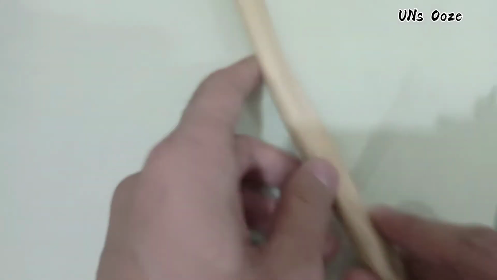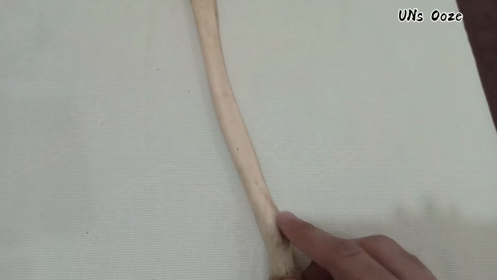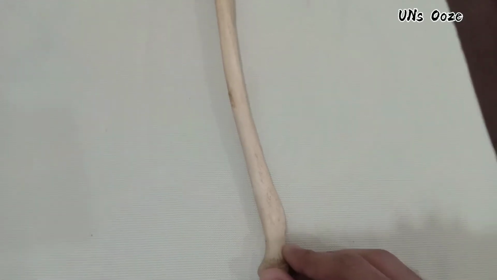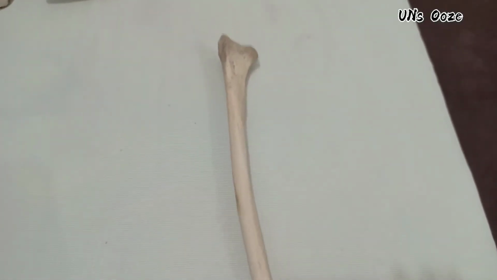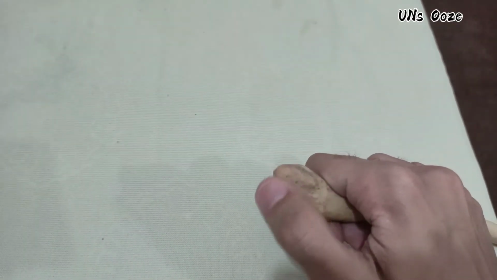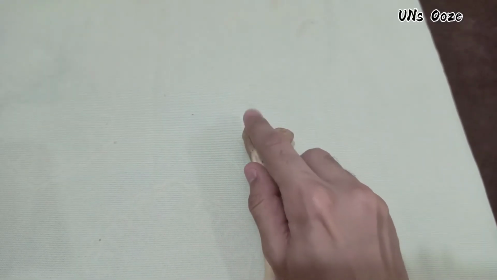Okay, so here we go. Whether it is of the right side or the left side, as I have already mentioned, the radial tuberosity is always on the medial side. If I put it like this, this is also on the medial side. And I have also mentioned that the styloid process projects laterally and downwards.